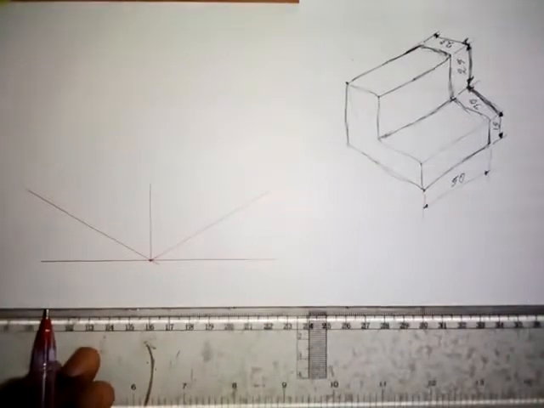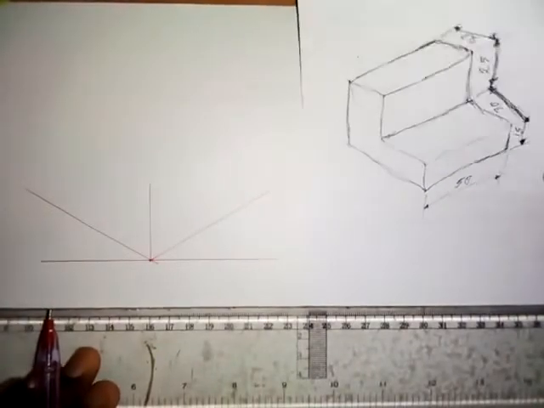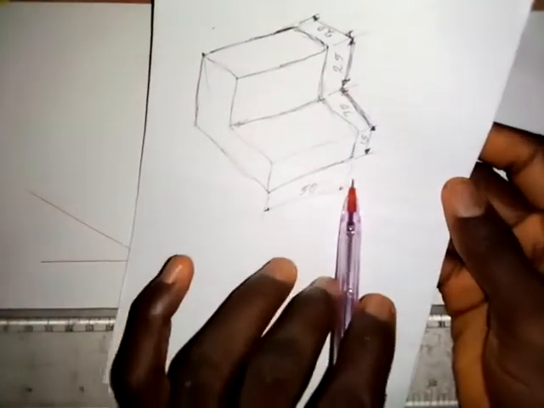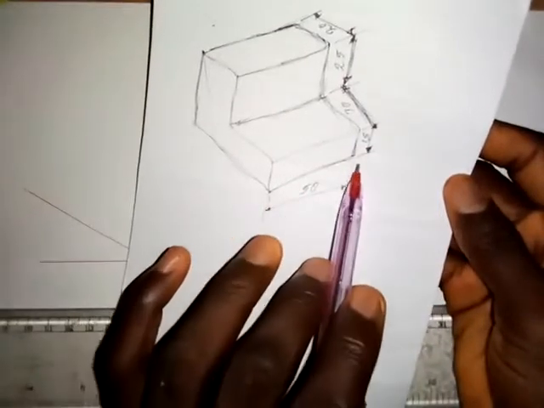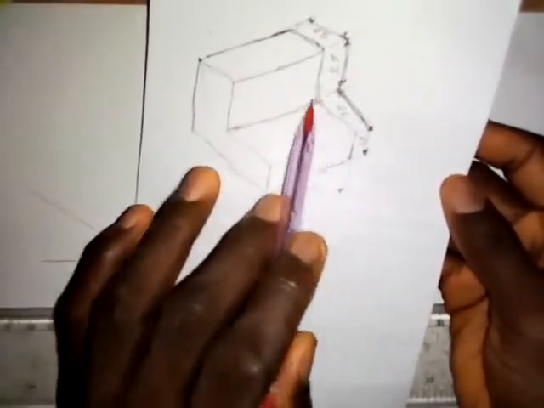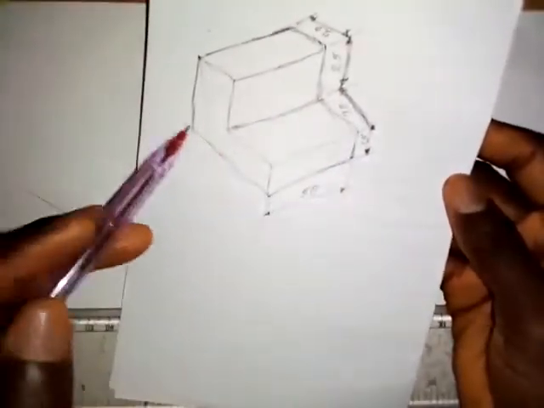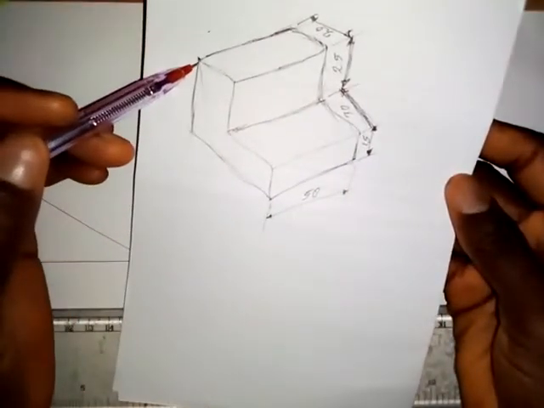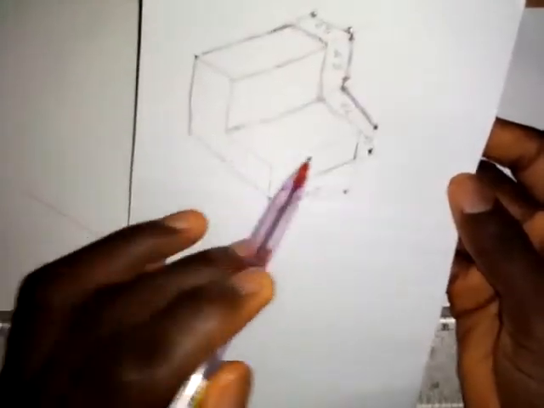Now, the first thing that you need to do is that this is 50 millimeters from here to here. This is 15 millimeters. Okay, so what is the total height of the object? That is the distance from here to here.